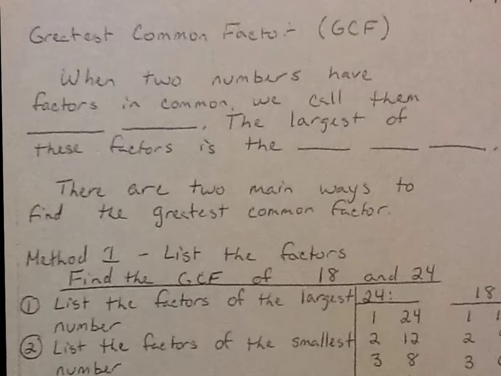Okay, so we'll start off with, first of all, what is it? When two numbers have a factor in common, we call it a common factor. It's pretty simple.